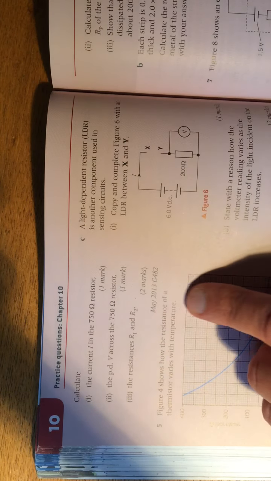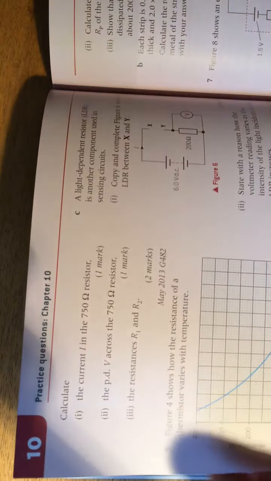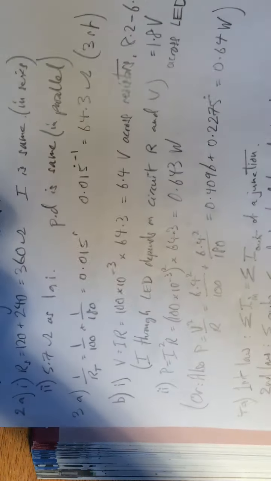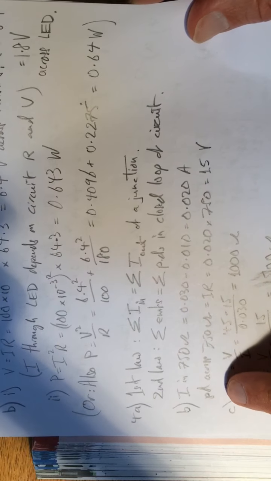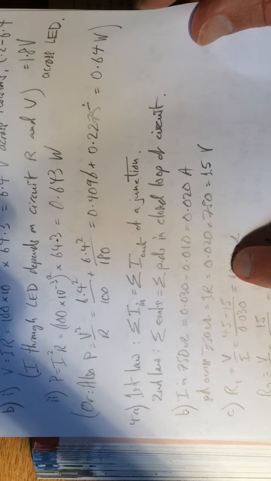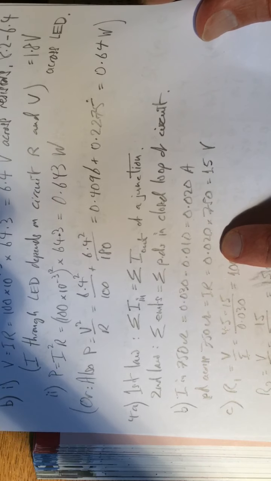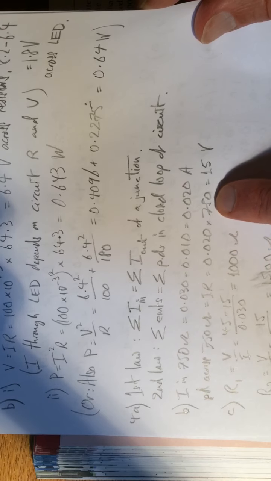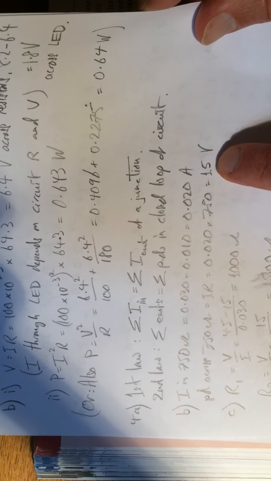Next, the PD across the 750 ohm resistor. Once you know the current, you can do the PD. V equals IR. That is 0.020 amps times 750 ohms, just 15 volts.